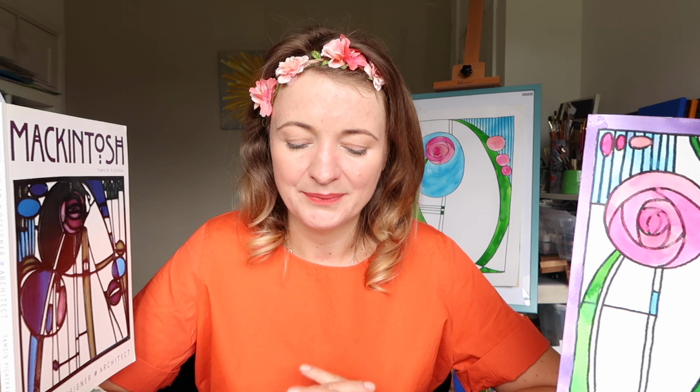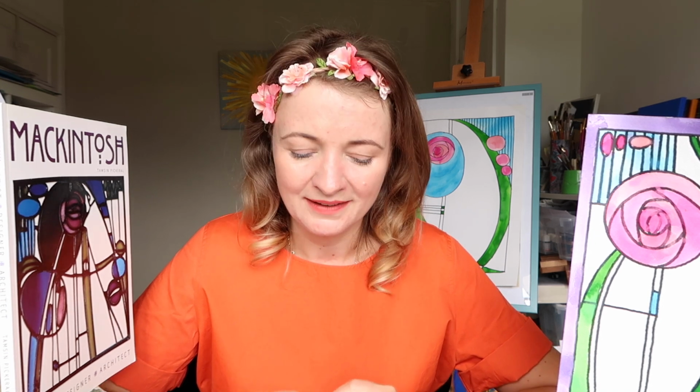When one of his famous tea rooms he designed was demolished, students of Glasgow School of Arts decided to keep all the elements of the interior design, including panels from the walls, all pieces of wood. Everything was carefully removed and kept.